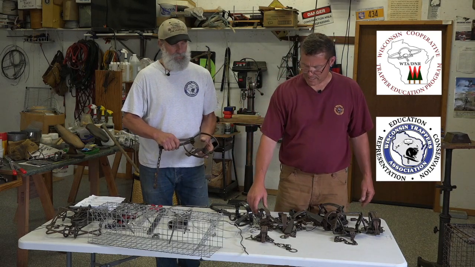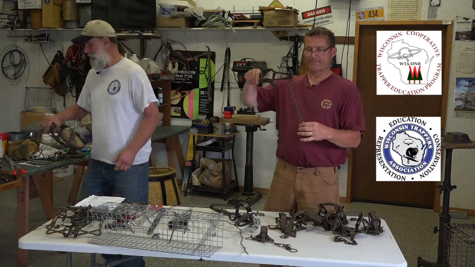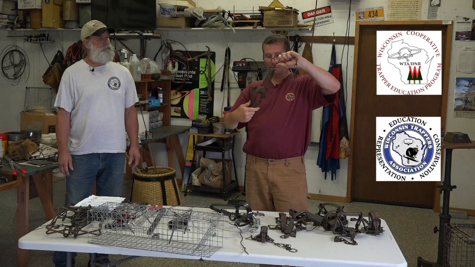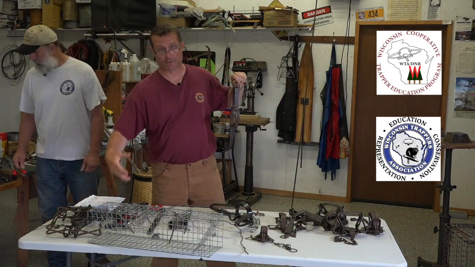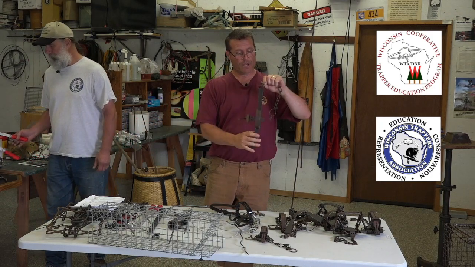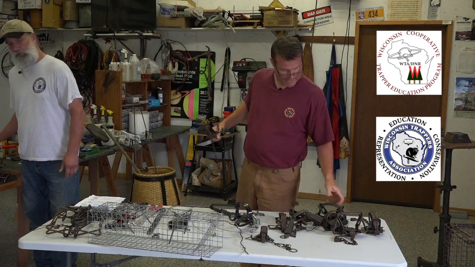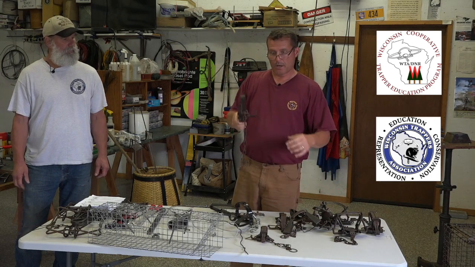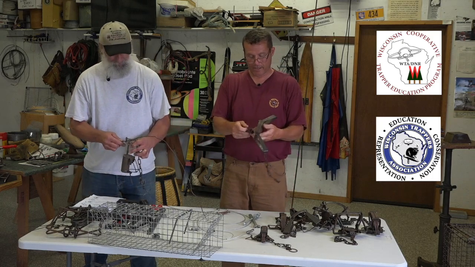I think this would be a good time to talk a few terminology points. All these traps have a chain on them. All of them have a swivel, except for the body grip. The reason there's no swivel on a body grip is because, hopefully doing its job properly, the animal is dead and can't swivel, so it doesn't need a swivel. You've got springs, whether they're long springs or coil springs. You have jaws, you have the trap pan, and you have the dog.